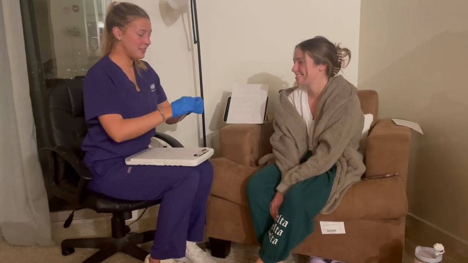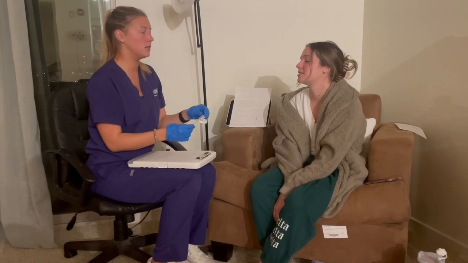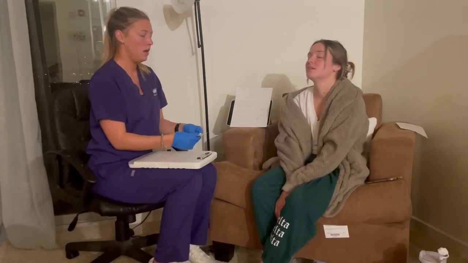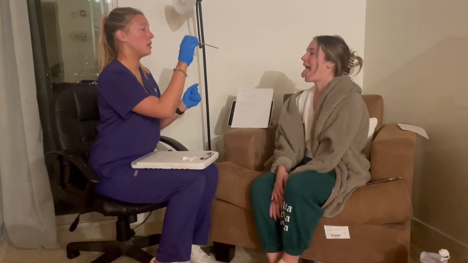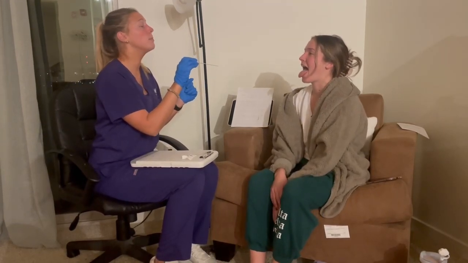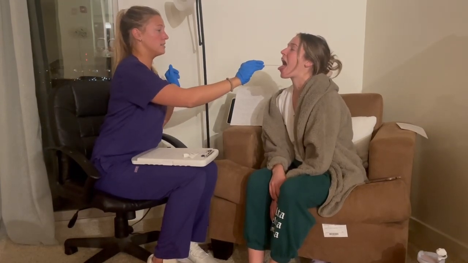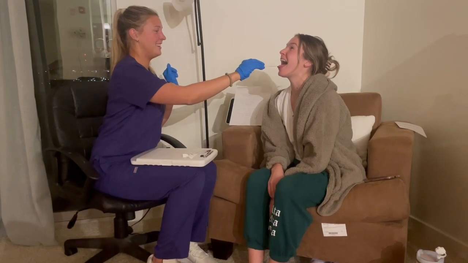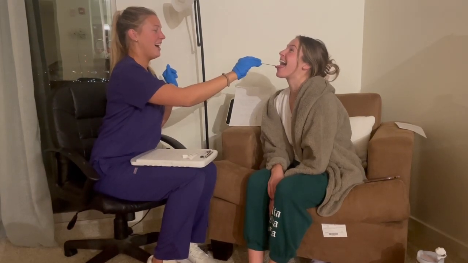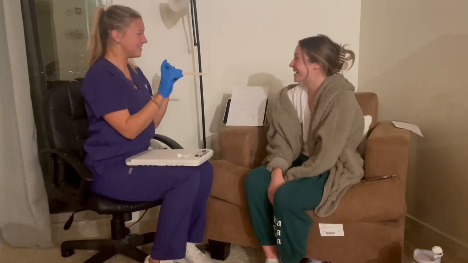This exercise is going to strengthen your tongue, which is really important in having a strong and safe swallow. So I'm going to have you stick out your tongue, and I'm going to use this to push down, and I want you to push up against it. We're going to do this for 5 seconds. Ready? Go ahead. 3, 4, 5. All right, how was that? Felt okay?